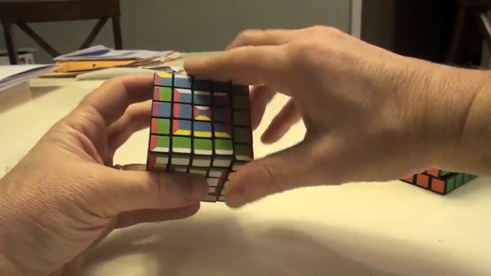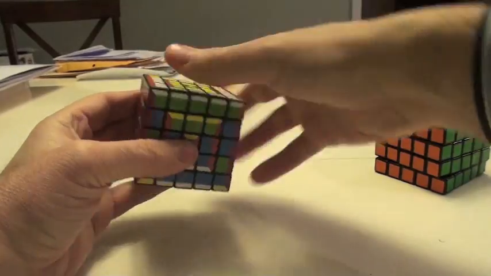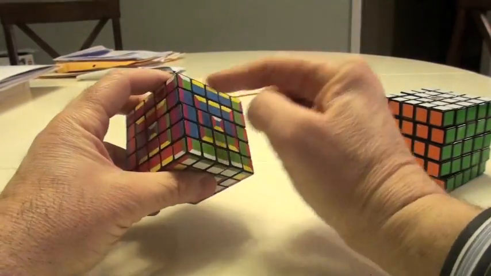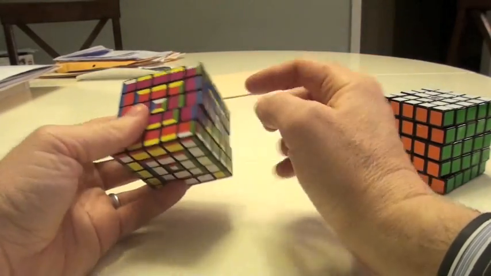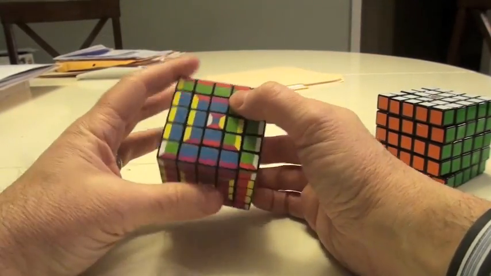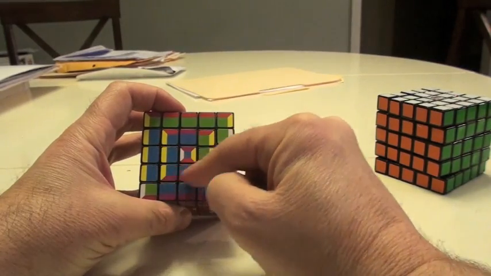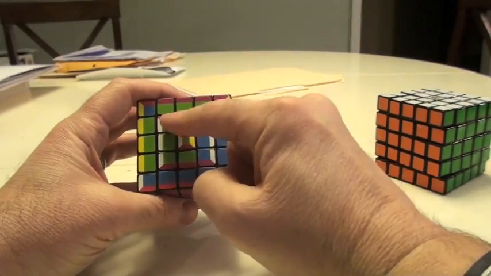2U, 2R, 2F, 2U, 2U, 2F, 2R, 2U. So now we're good. All that's fine. Getting these back in, we'll start off with the blue and green. This is not the right one because this 1x3 bar of the blue is not put in the proper place. We must have it with a green.